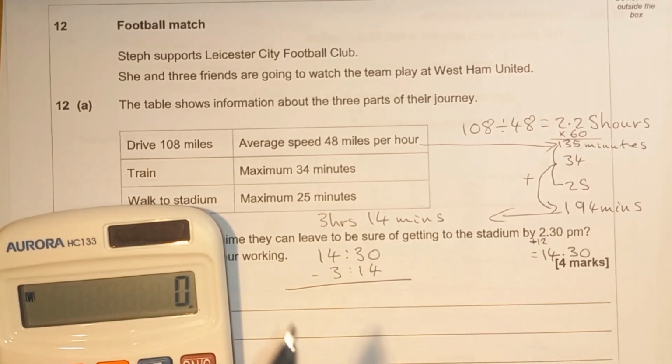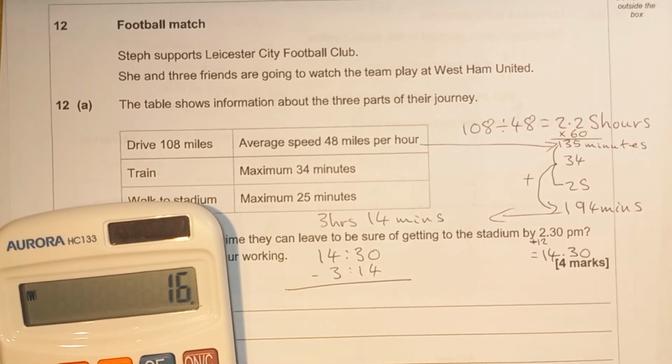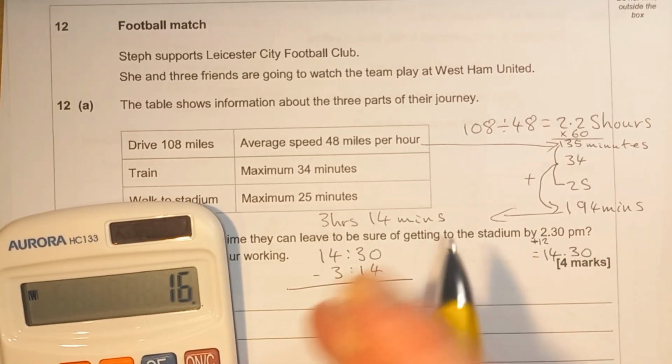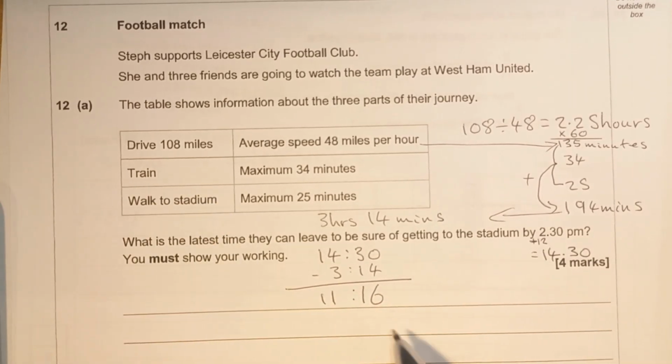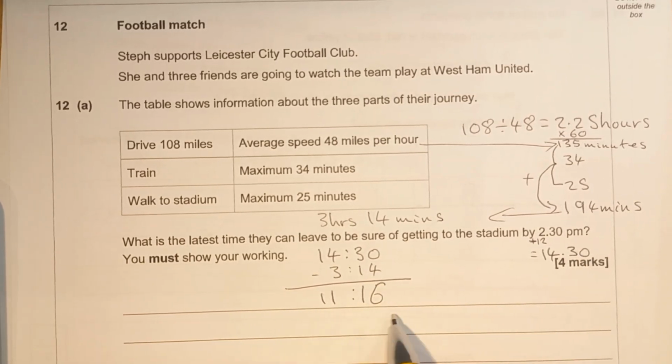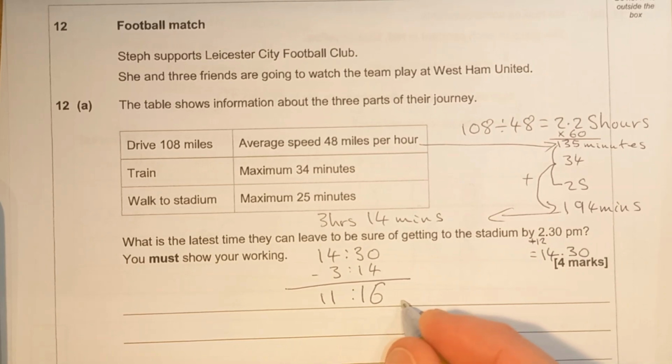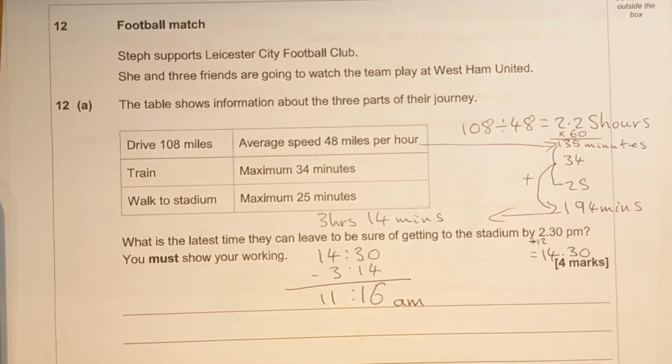So let's do the 30 minus the 14, which gives us 16 minutes. And 14 minus the 3 gives us 11. Now, because they gave PM in the first one, I need to put AM or PM. Well, now it's less than 12, so I can put that AM back in.